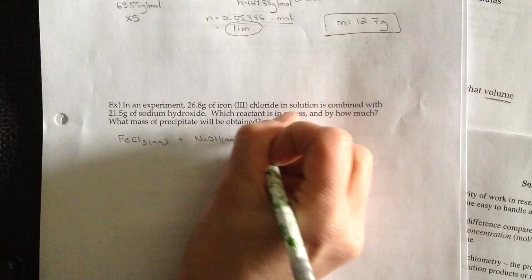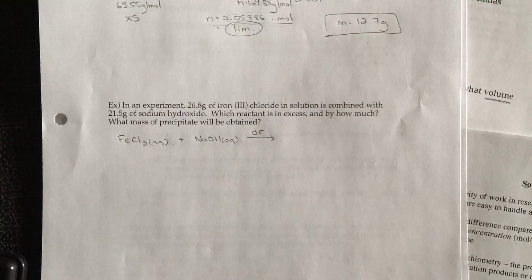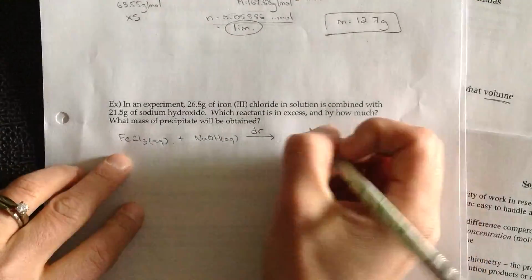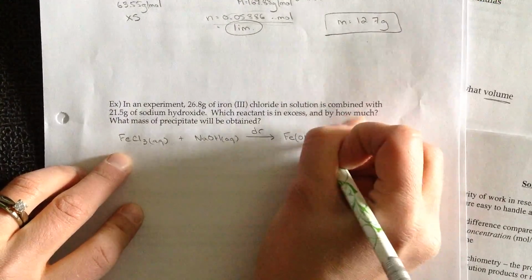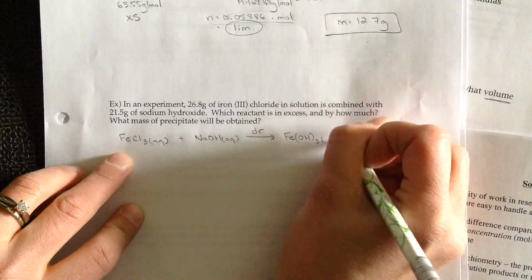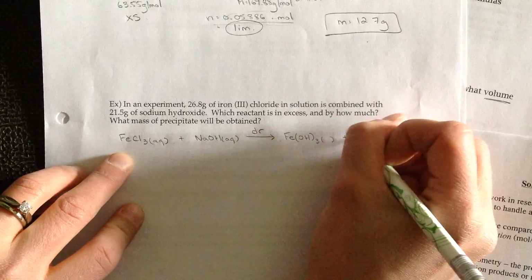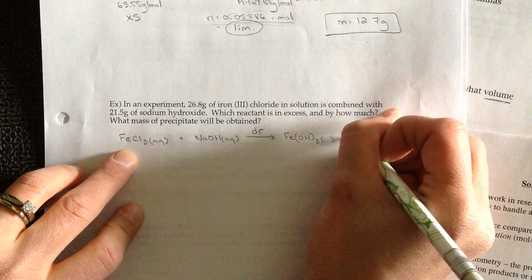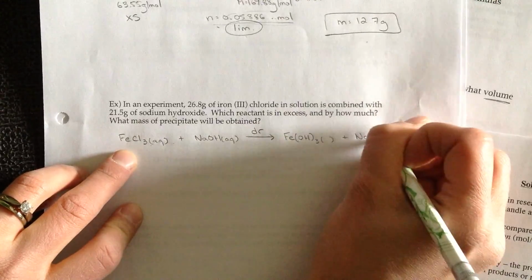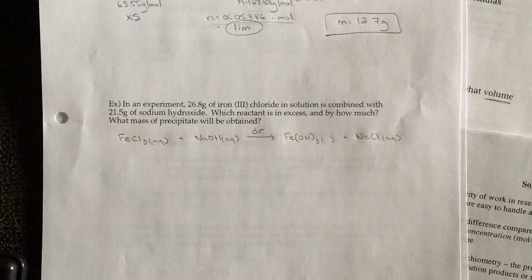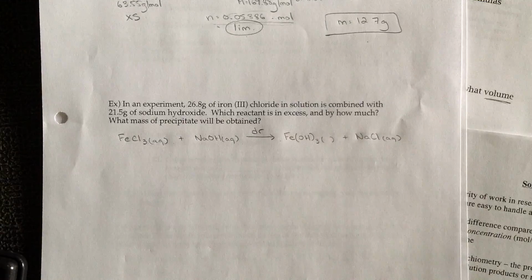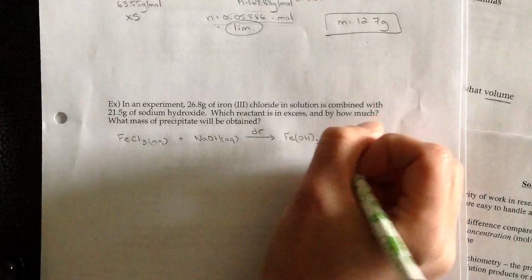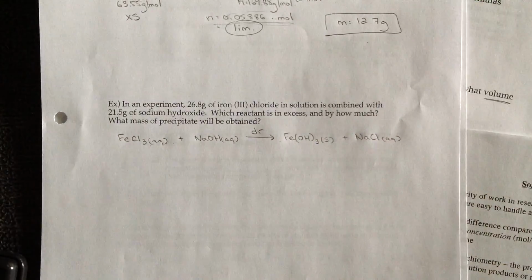Double replacement, okay? So iron and the sodium are going to switch out. Iron 3 positive is going to combine with the hydroxide, and sodium and chloride are going to get together. But I know that sodium and chloride, group 1 ions, are all aqueous. So using a solubility table, you will find that iron 3 hydroxide is actually going to produce a solid.